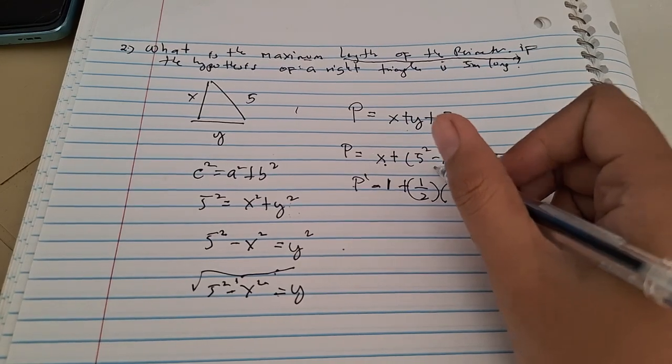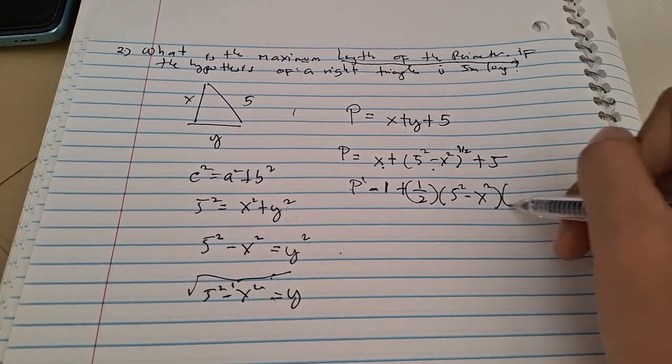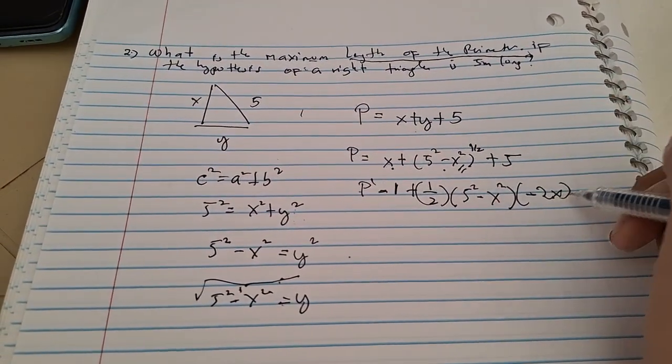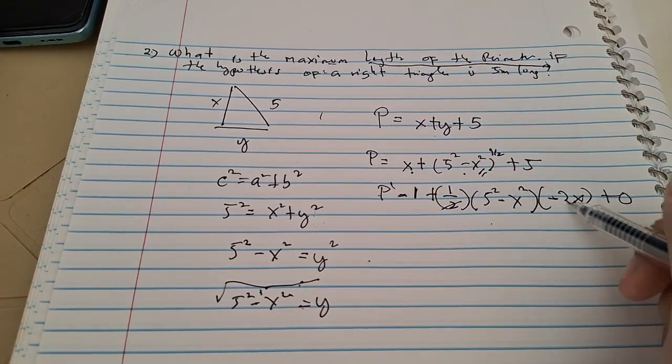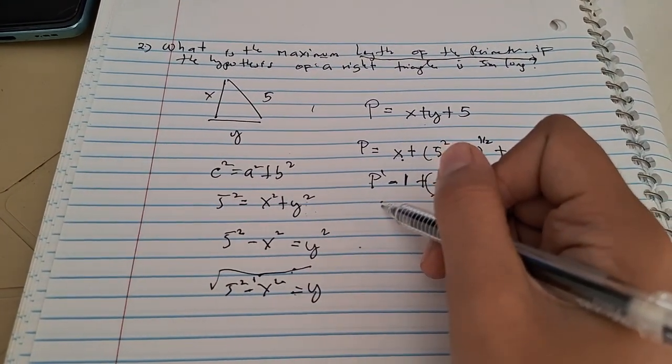Then, i-derive na tong sulod. 5 squared is only 0, no? Minus 2x, kay kani ang derive. Dayon plus 0. So, kaning 2, pwede na to makancel. Then, we're going to set P prime as 0.